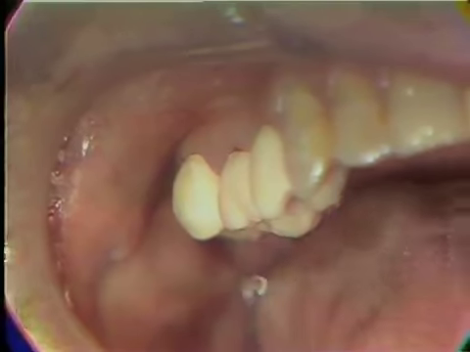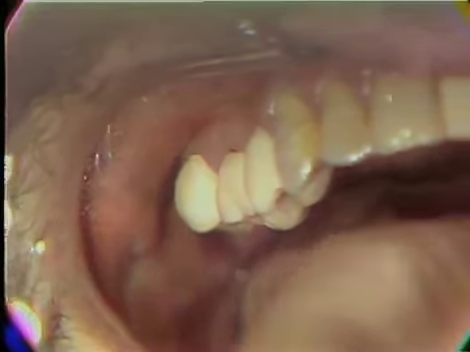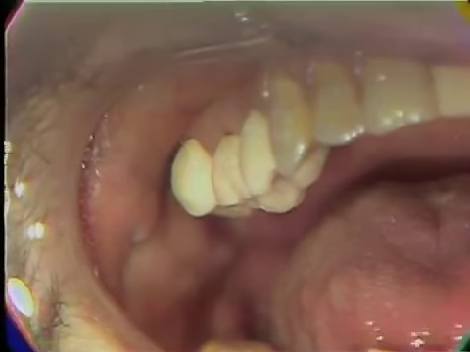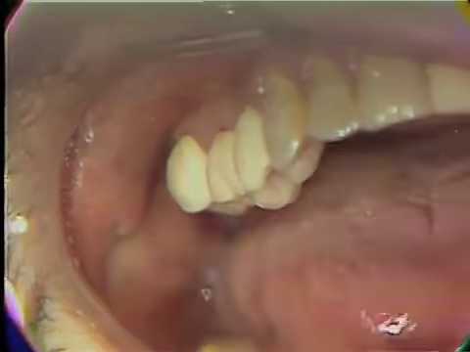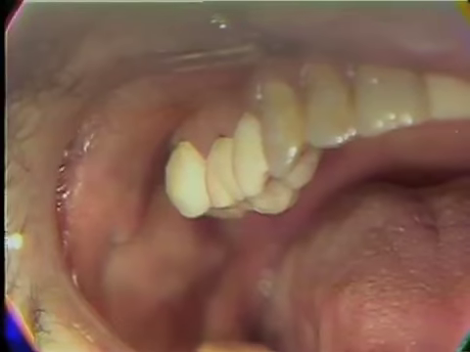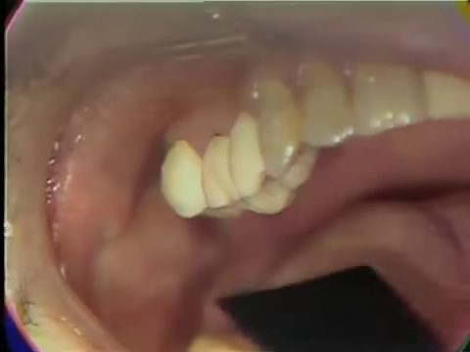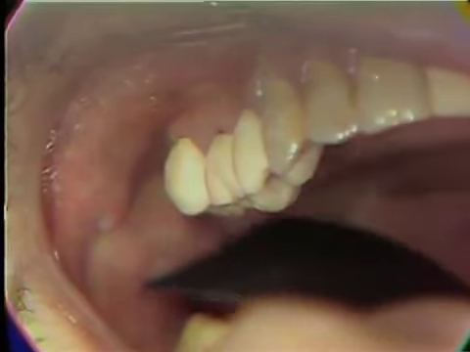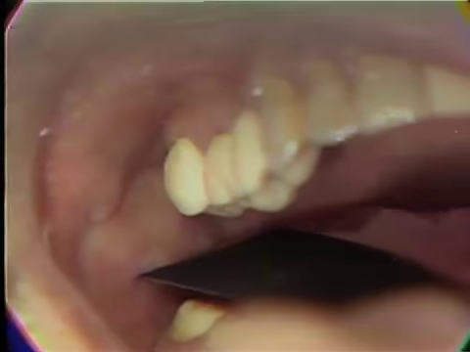Occlusion is an important aspect. If you've got faulty occlusion, this can cause traumatic problems on the teeth and also cause the teeth to move orthodontically. So it's important to make sure the occlusion is as good as you can get it.